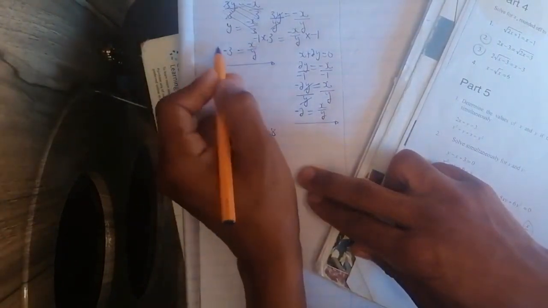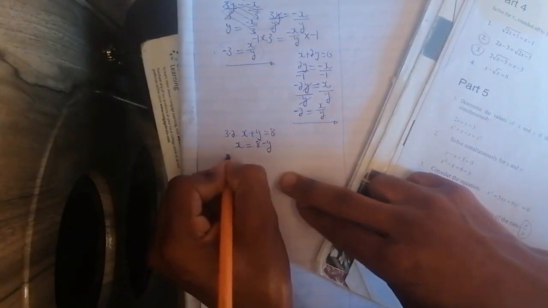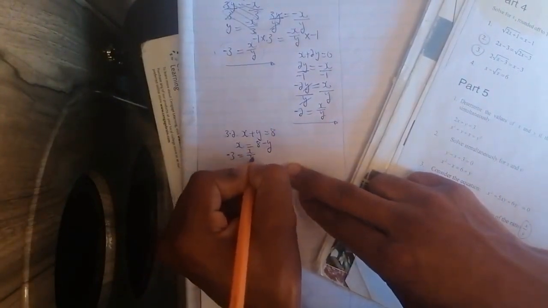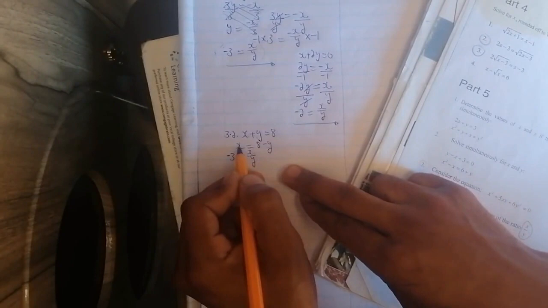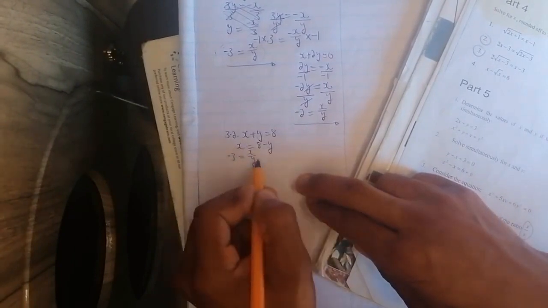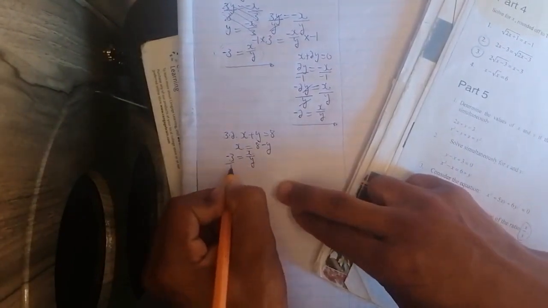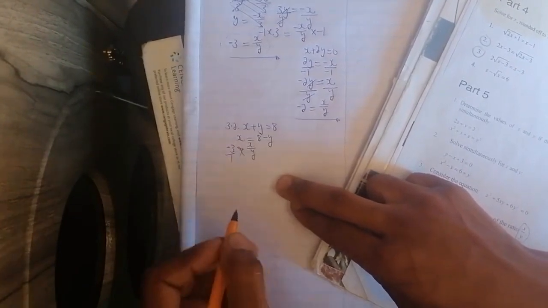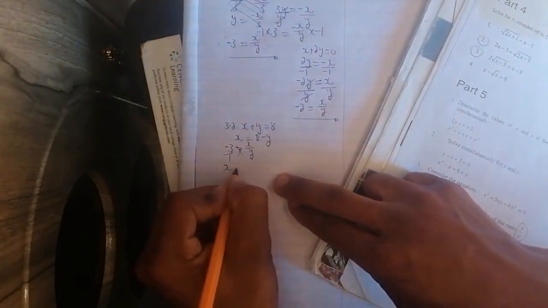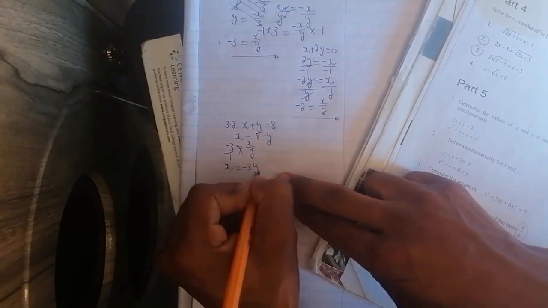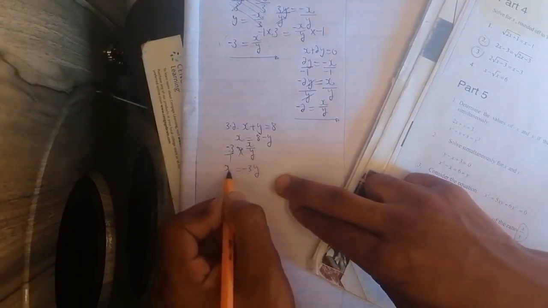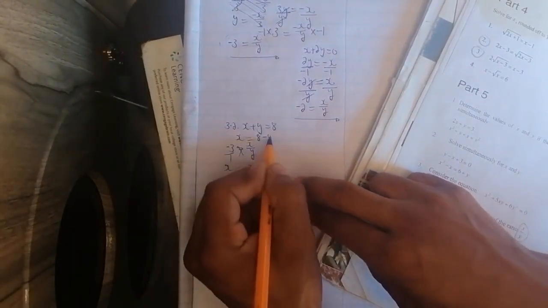So let me write this one first, and then where I see x, I'll be writing this. But let me simplify this first by doing a cross multiplication, so that x equals minus 3y. So where I see x, let me write 8 minus y.